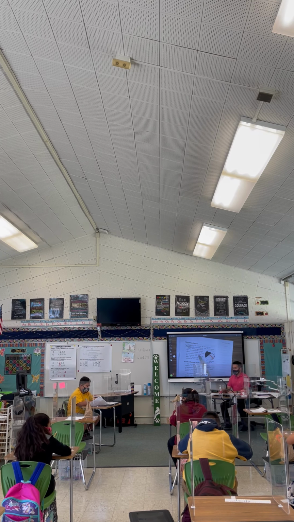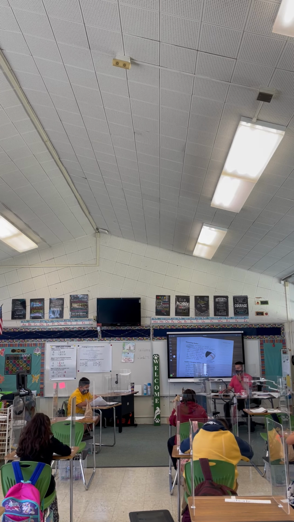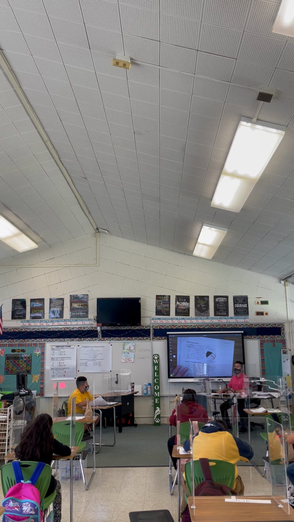So what we're going to do now is read this paragraph and use context clues to try to figure out what magnitude means. Right now, we do not know what magnitude means, so we need to use clues from this paragraph to figure it out. Let's read this paragraph together. Measuring quakes.